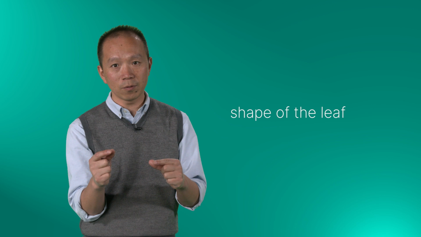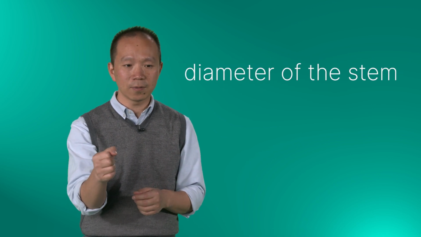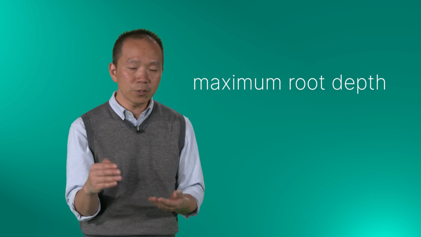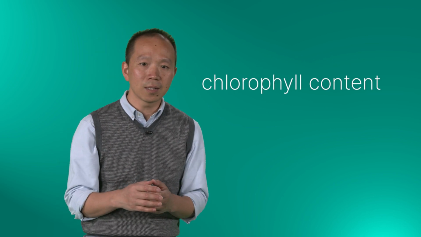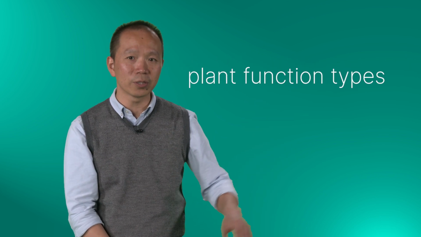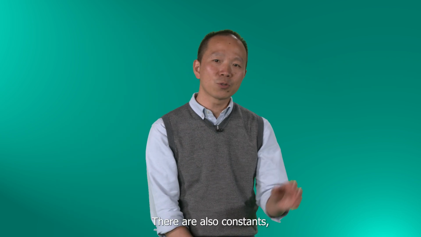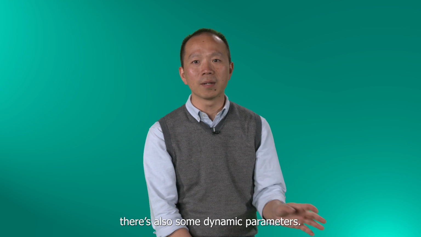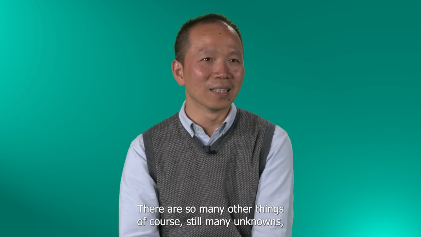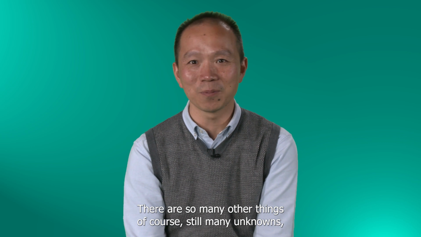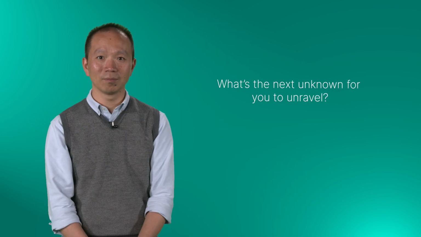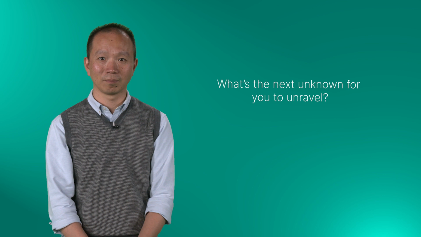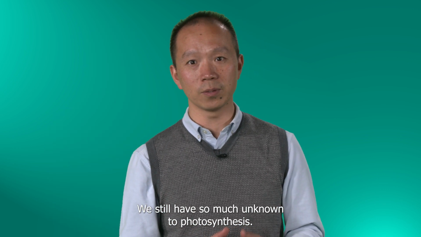Like the shape of the leaf, the diameter of the stem, the vegetation height, the maximum depth the root can reach, chlorophyll content, hydraulic conductivity, different plant function types, maximum carboxylation rate, electron transport rate. There are also constants, and there are also some dynamic parameters. There are so many other things, and of course still many unknowns. We still have so much unknown about photosynthesis.